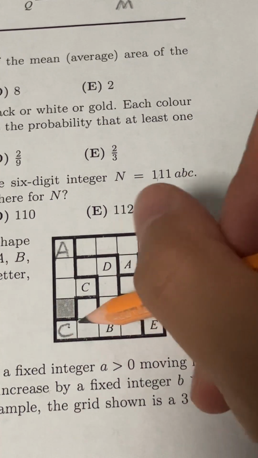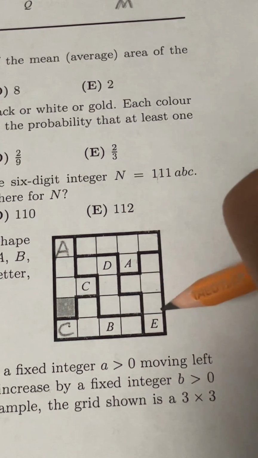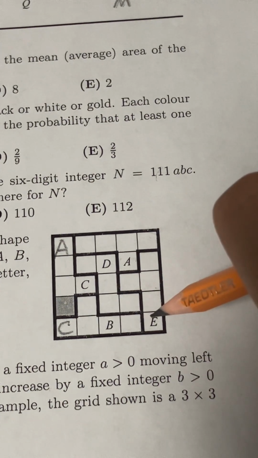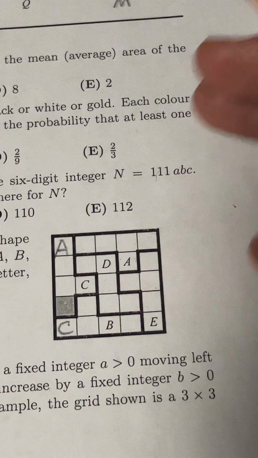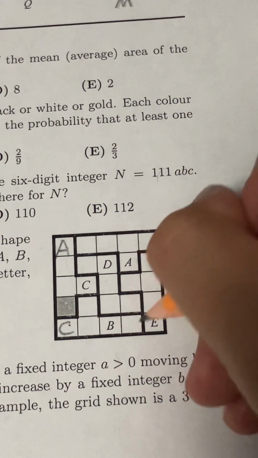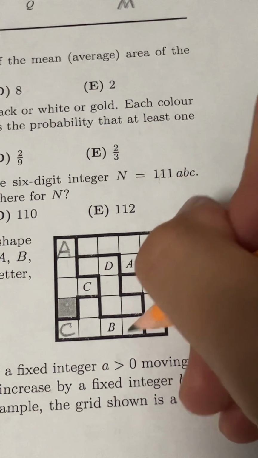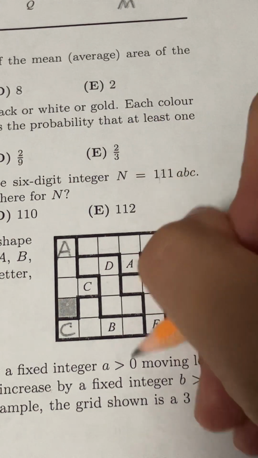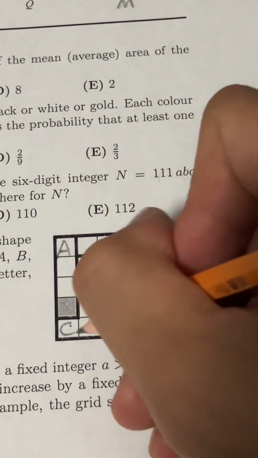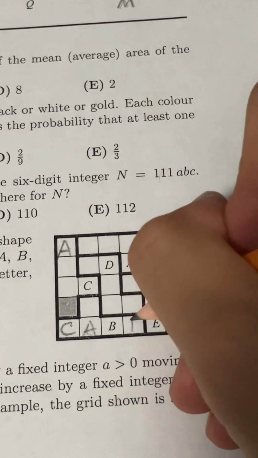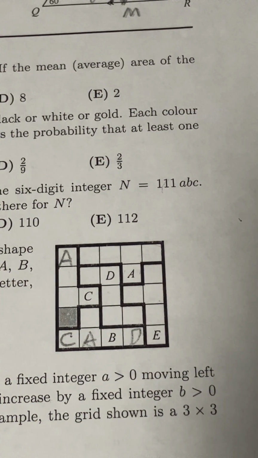For example, here in the last row, three of them are already filled, so you just need to decide where to put A and where to put D. Since this grid is looked down upon by this A, you can't put another A, otherwise there will be some repetition in this column. That is to say, A must go here and D must go here. Okay, so that is it.